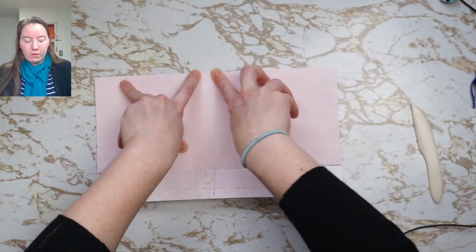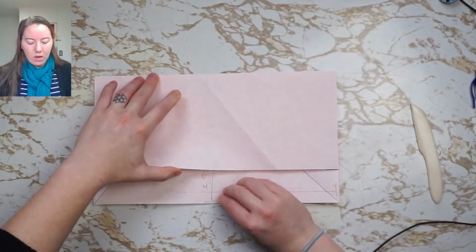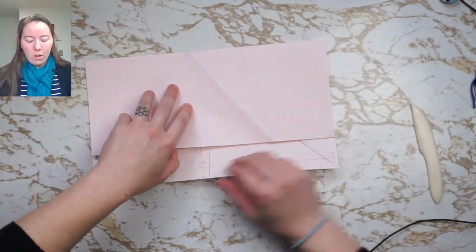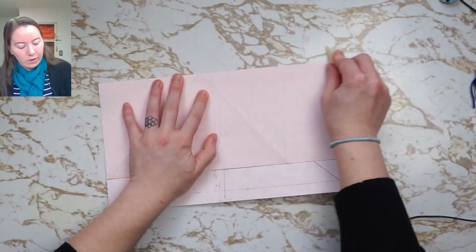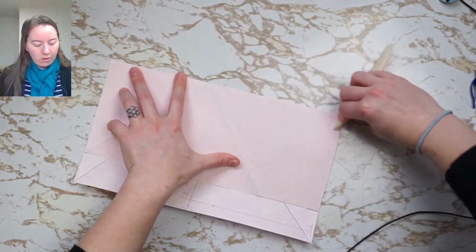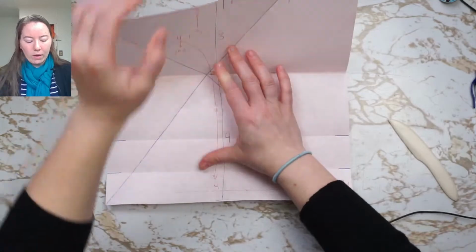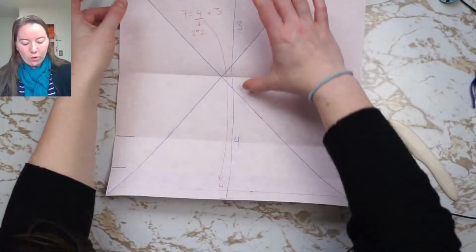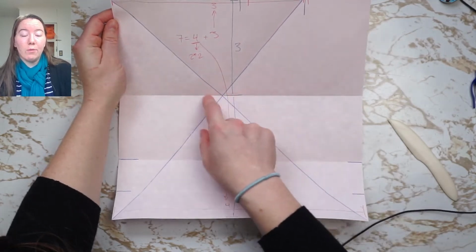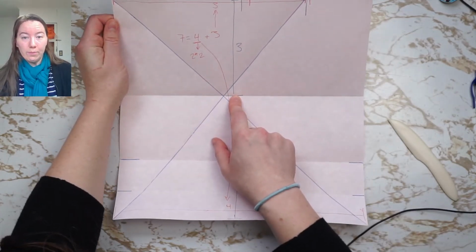Fold across. And you'll notice this goes exactly through my reference intersection. I'll just make sure to use my bone folder and crease that nice and hard before I open it back up. So we predicted that that would be 3, and indeed it went straight through our reference intersection.